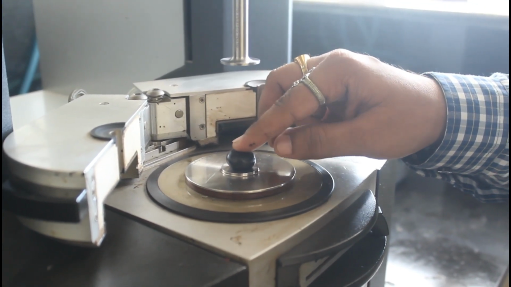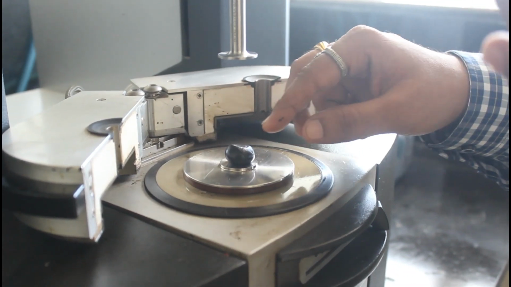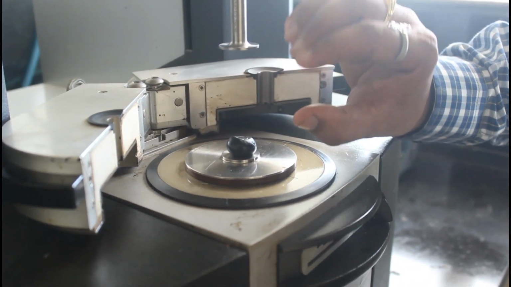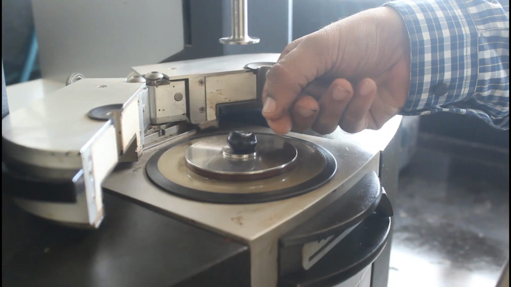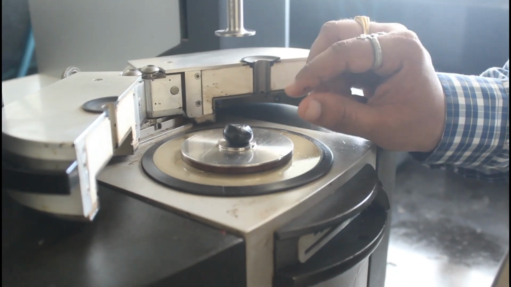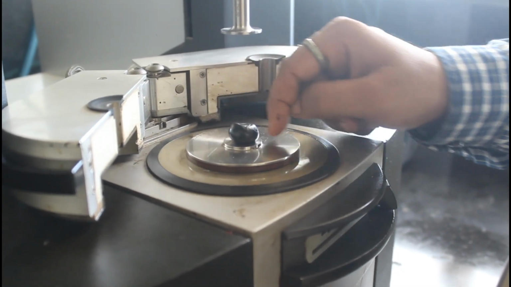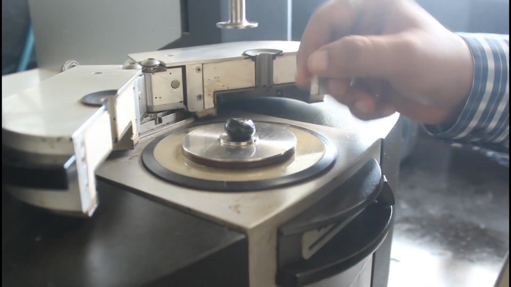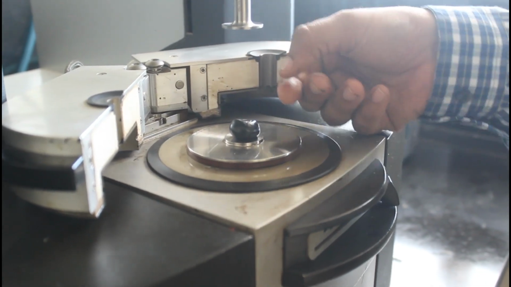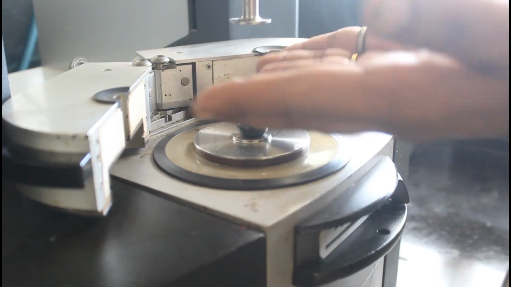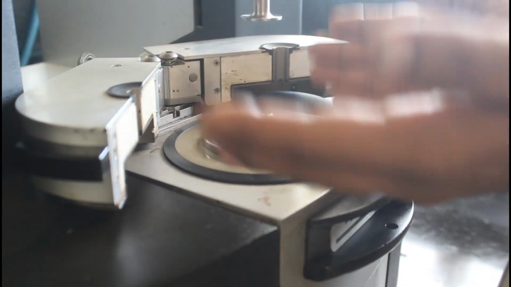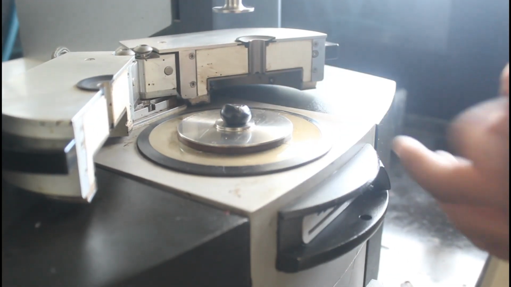We will keep an excess amount so that we will trim it later. So what happens when this presses the bitumen and we maintain this 1 mm gap, some amount will ooze out or come out. That amount will be scraped with the scraper, and there will be some small amount of bulging of the sample. It should not be a concave surface, it should be a convex surface. So a bulge is required.